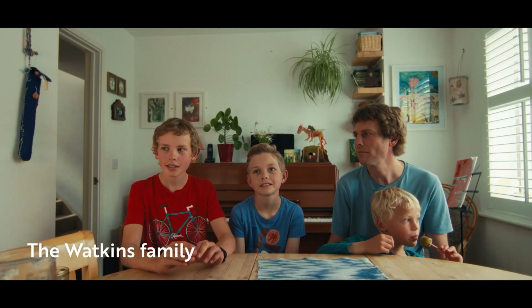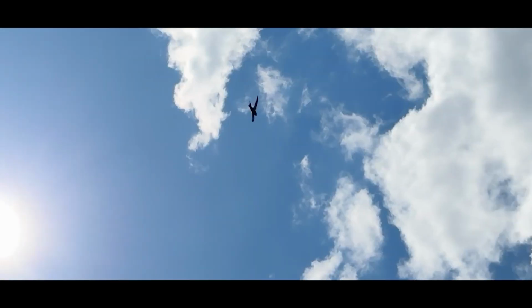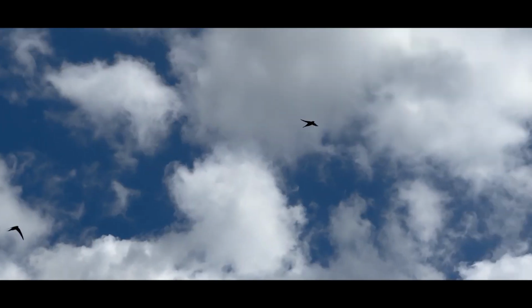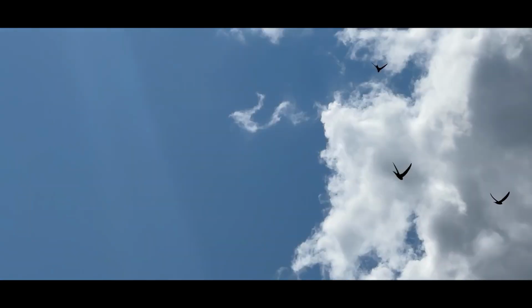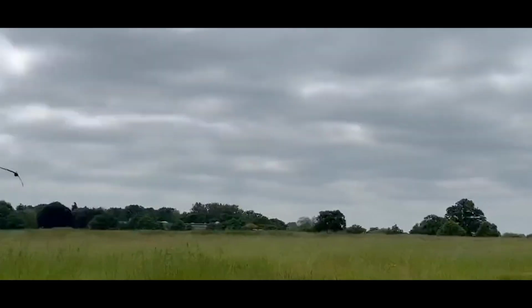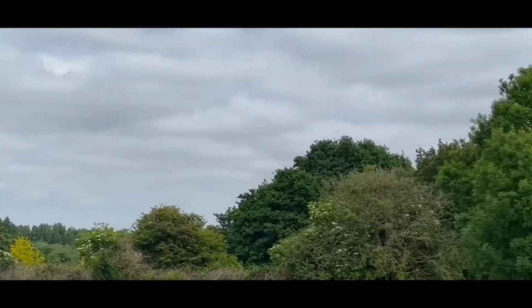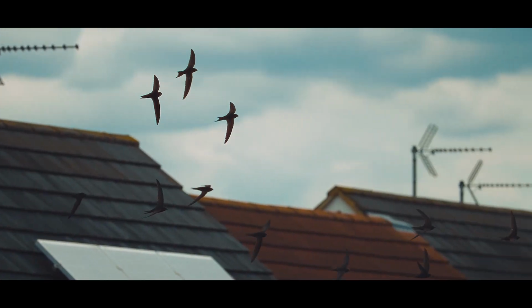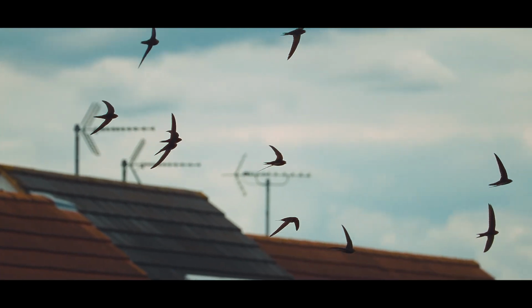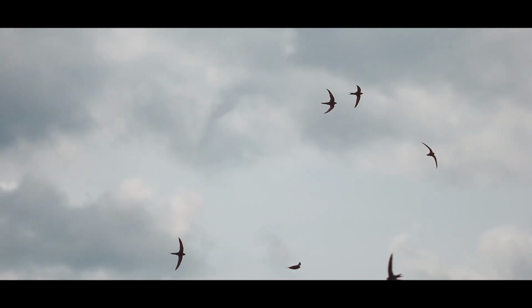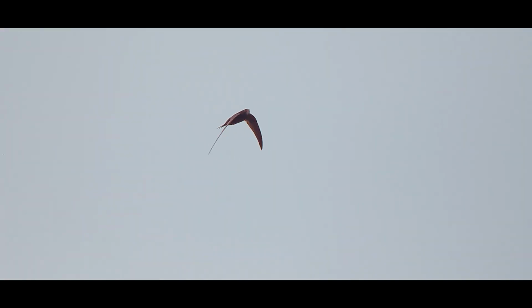The way they fly, they're really aerodynamic. They're really cool to watch. Can you imagine what it must be like flying at that speed? The fastest bird in level flight. I don't think there's any other bird like them. Swifts never land apart from when they're coming to breed, so they could stay in the air for 2, 3, 4 years. Flying for them is just like breathing.